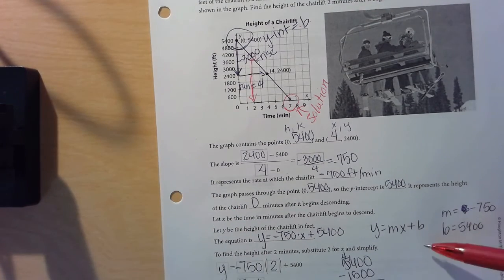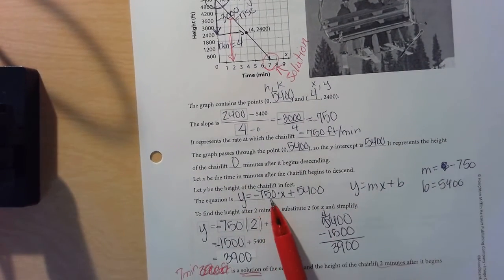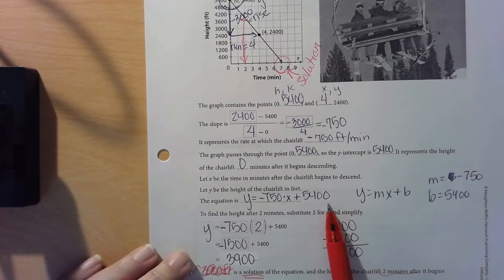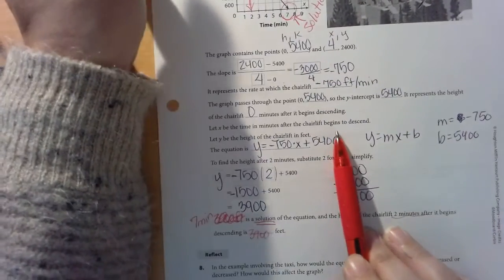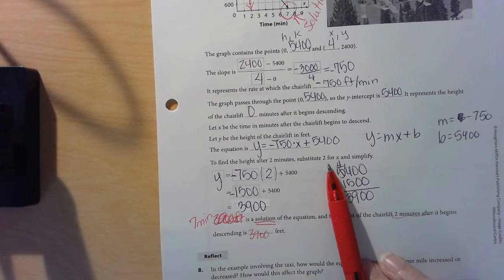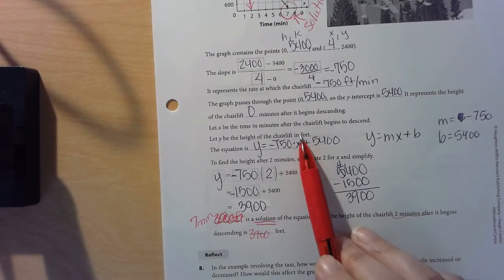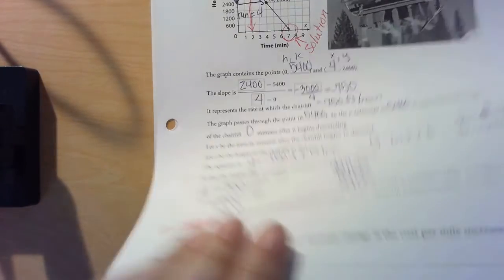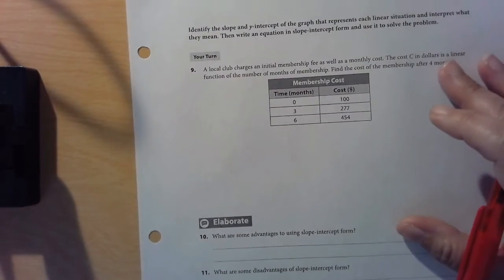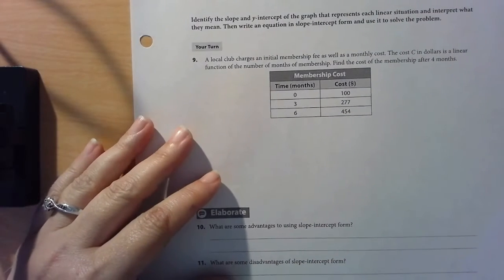And then when we put it in, we end up with negative 750x plus 5,400. We can use that to figure out where they were when x was 2. I plugged 2 into my new equation, and I figured out that they're at 3,900 feet above ground. Okay?